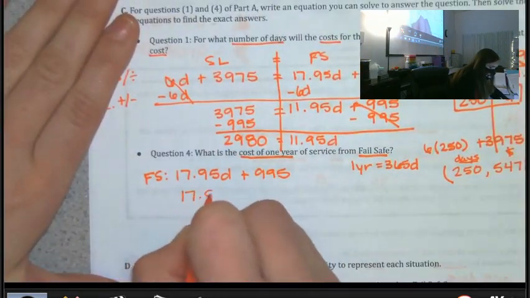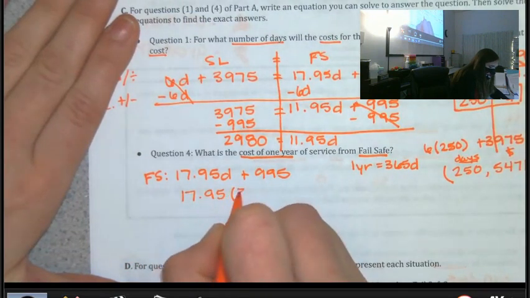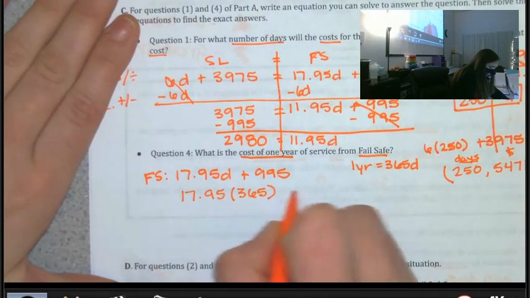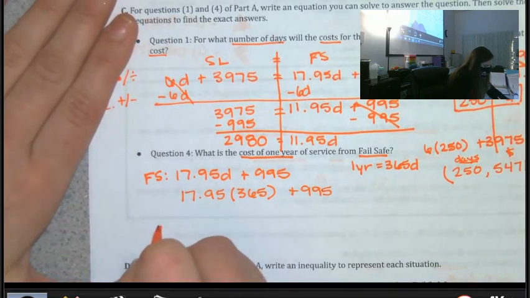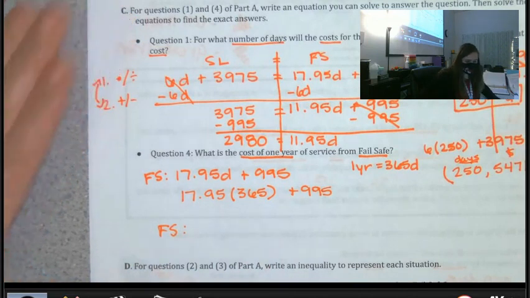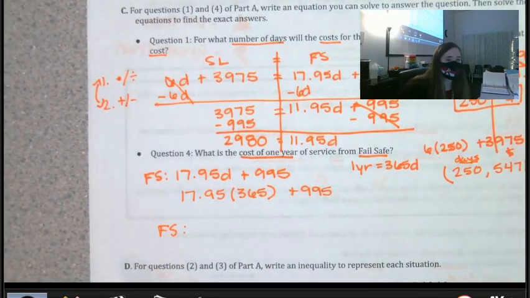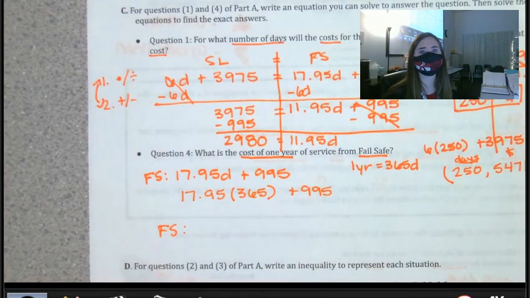So I'm going to have 1795 times 365 plus 995. All right. I'm going to give you guys a second. Why don't you guys go ahead and figure out what that is? Figure out and tell me how much it is going to be after 1 year of having fail-safe.